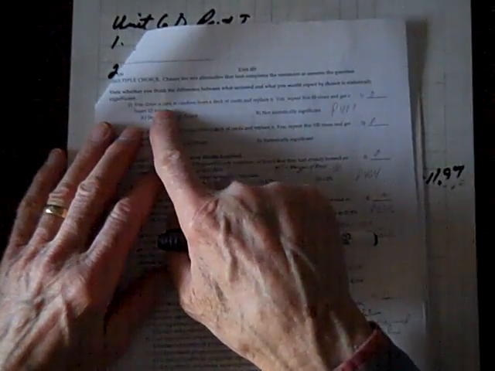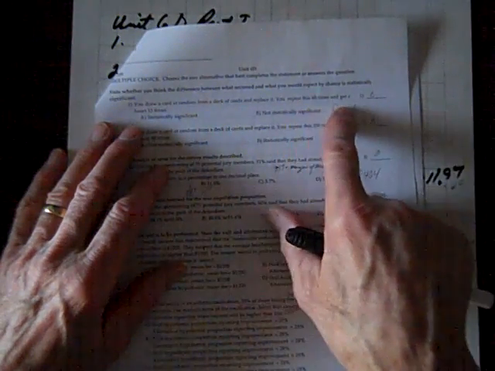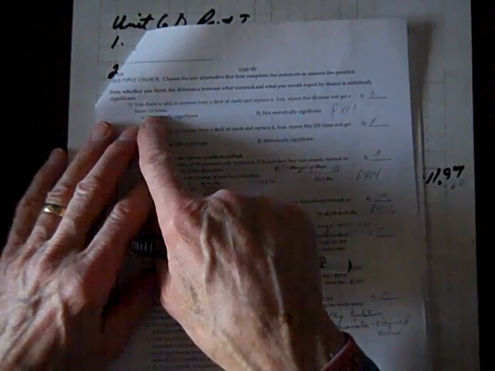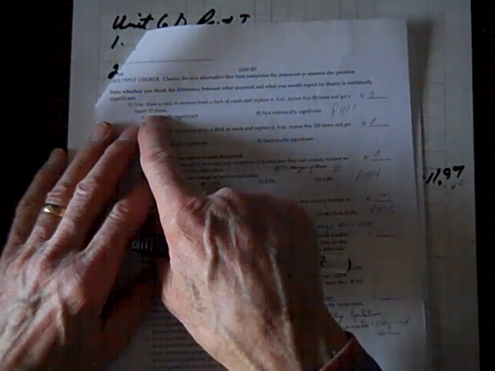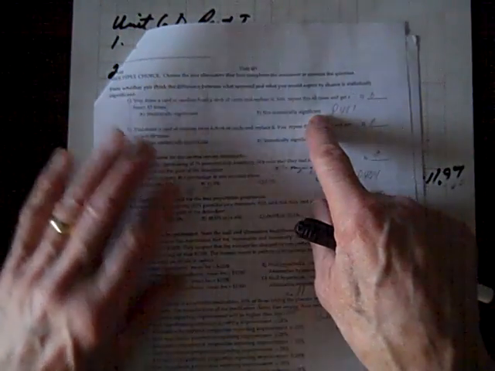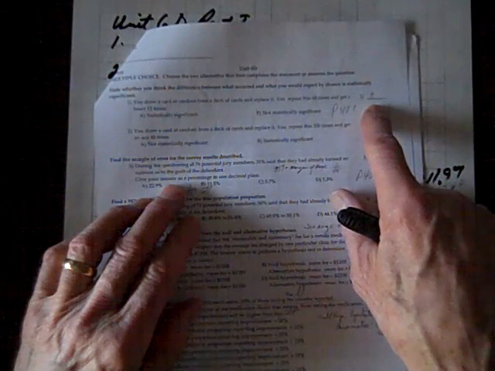And so, for one, you draw a card at random from a deck of cards and replace it. You repeat this 60 times and get a heart 13 times. Well, that is not unusual at all. So it's not statistically significant, and our choice is B.